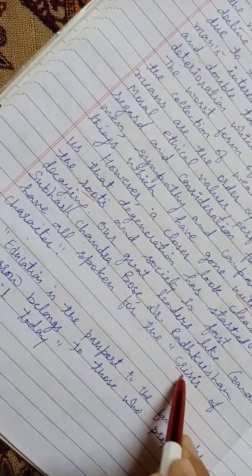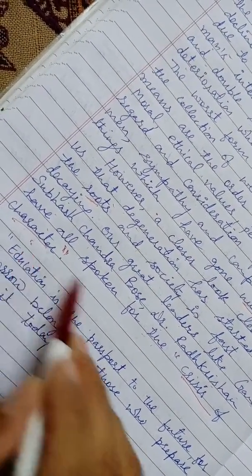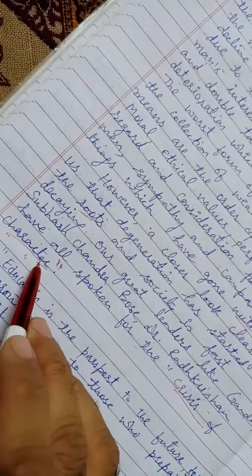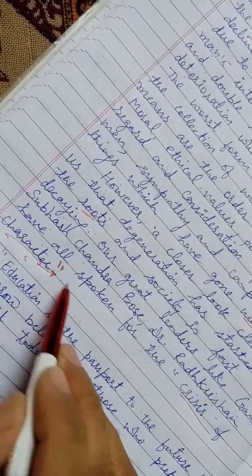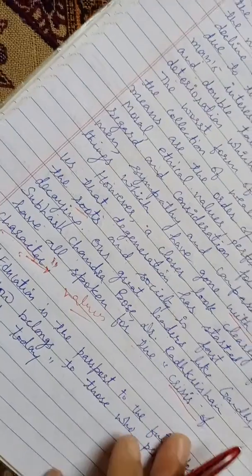And this quotation I have given in double inverted commas. Crisis of character means character depends on education and education depends on values. If you do not have values, then your character will be lost.